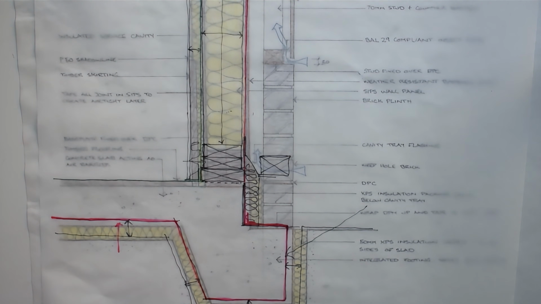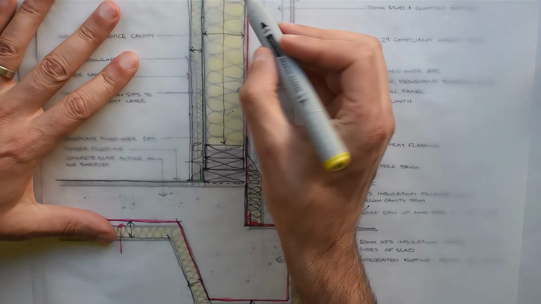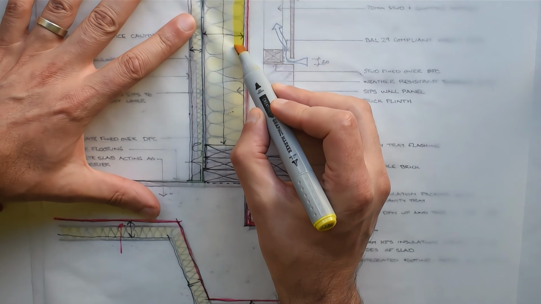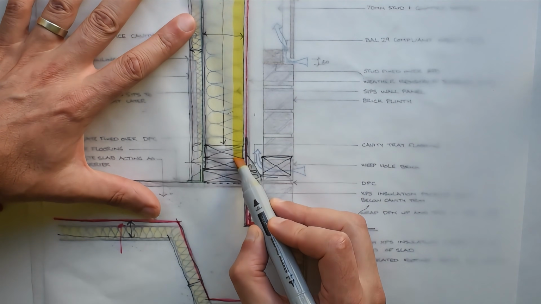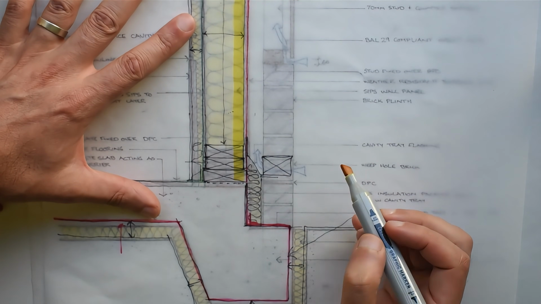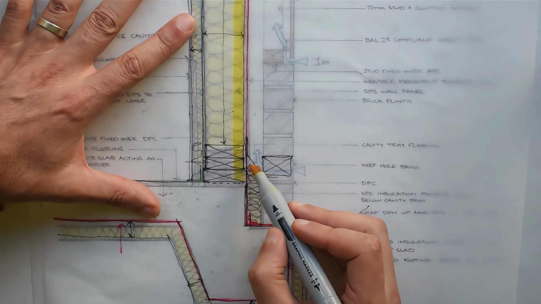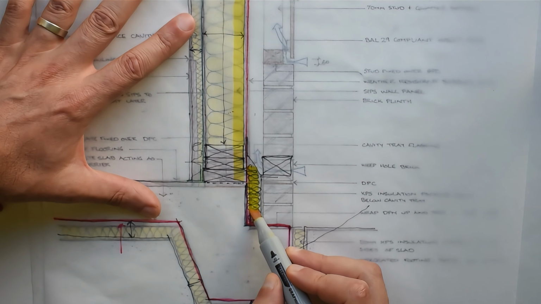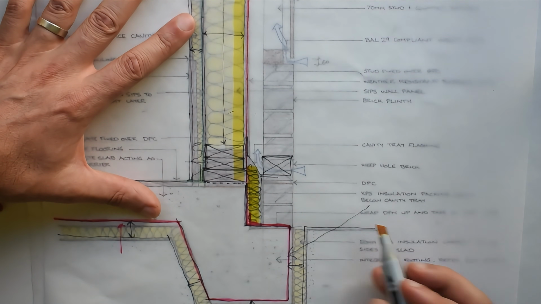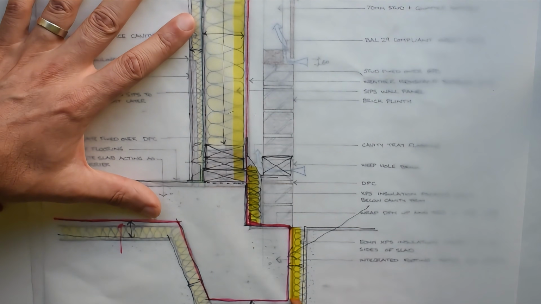And then we've got our insulation. So again, just in simple terms, we're considering the timber as being insulative as well. So that is insulated. We've then got the bit down that edge, and we've got it through here as well.